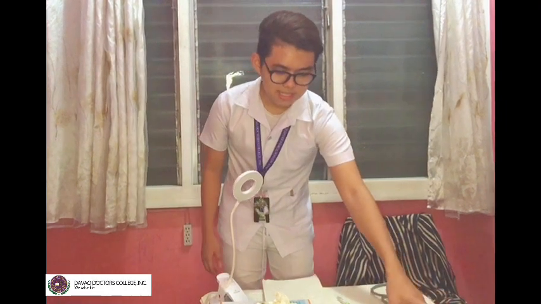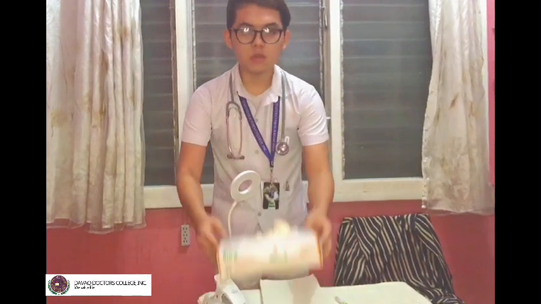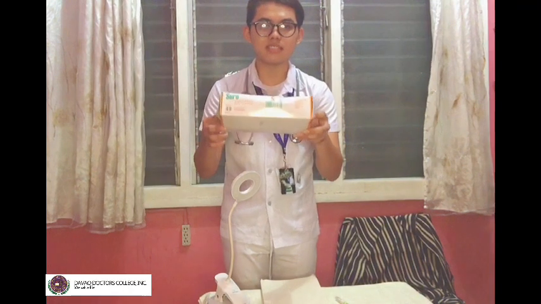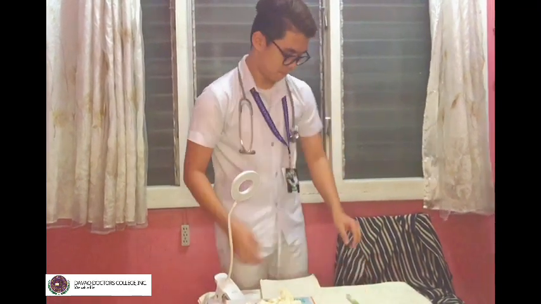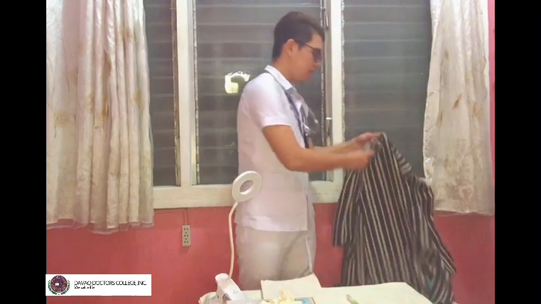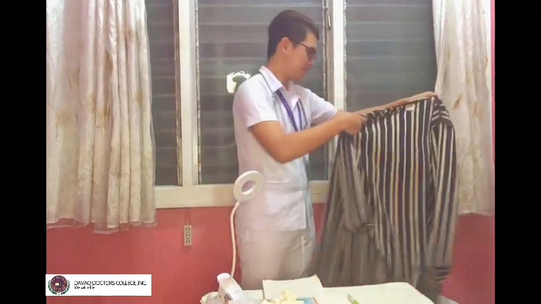So in assessing the thorax and lungs, the equipment that we will be using will be, of course, the stethoscope here. And next is the tape measure here. And also we will be using gloves if necessary, the marker, and also the patient's gown.